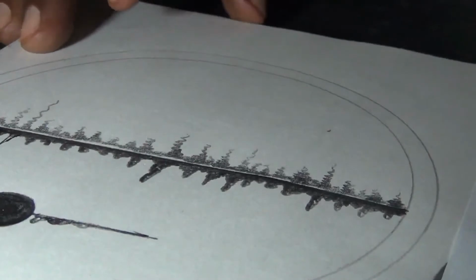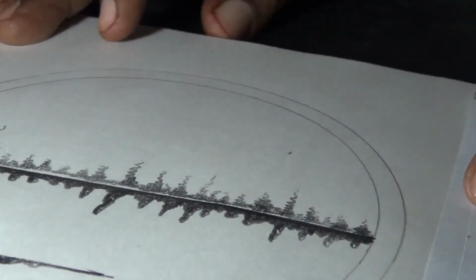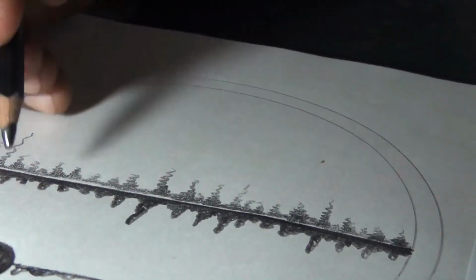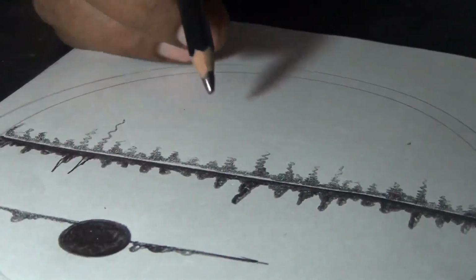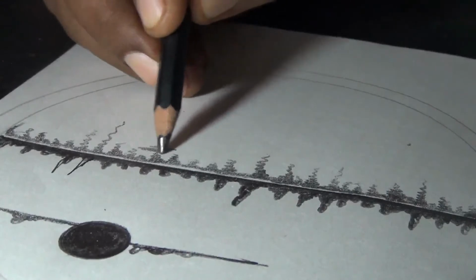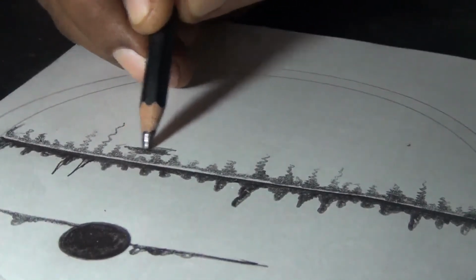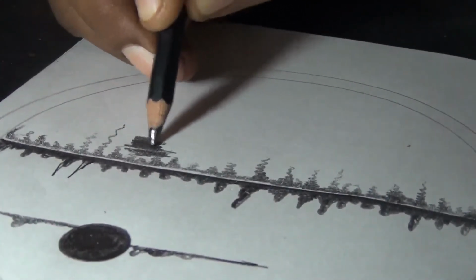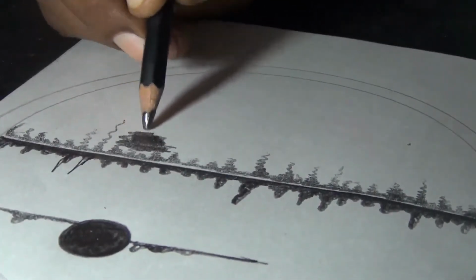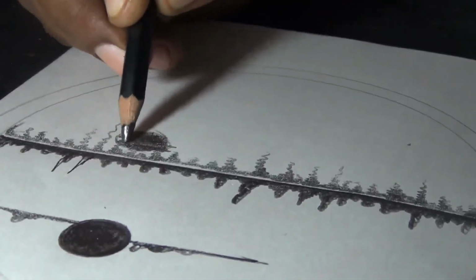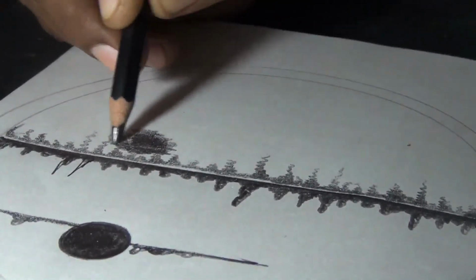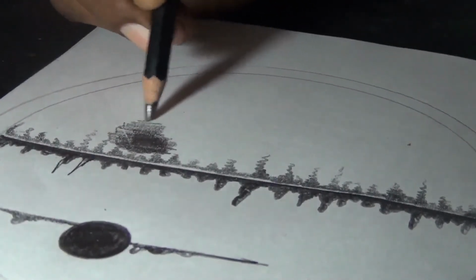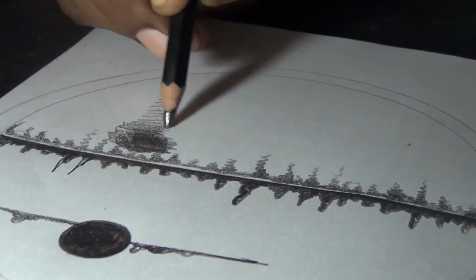See here, this is moon, its effect here. Suppose this is water, and in water there will be a shadow of the moon. Dark to light tone. This is giving long lines, water effect.